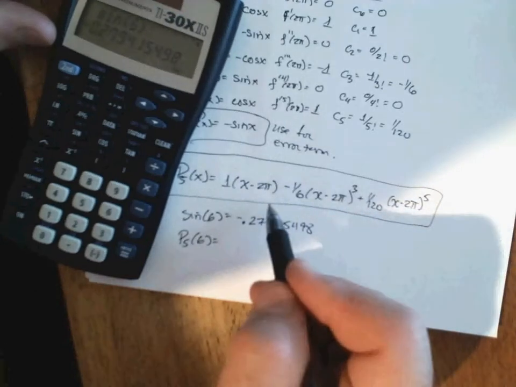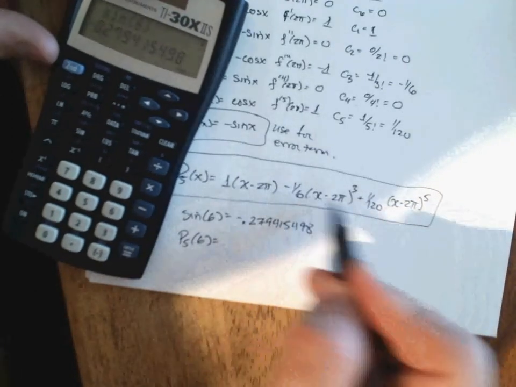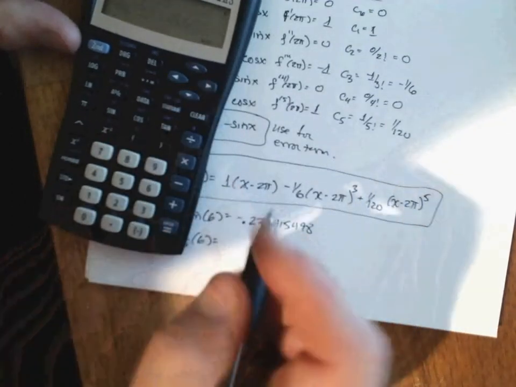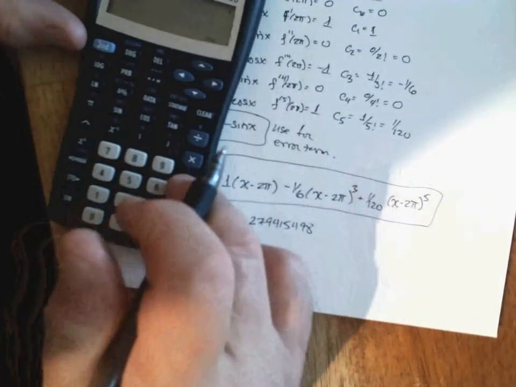Plugging in 6 to the fifth degree polynomial here, this Taylor series polynomial. 6 goes here, here, and here, and we do the evaluation.